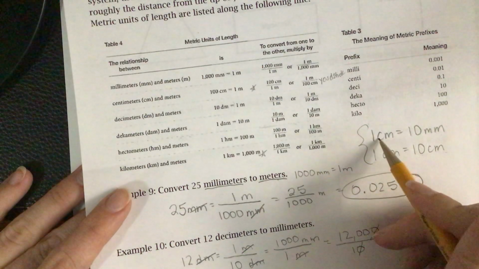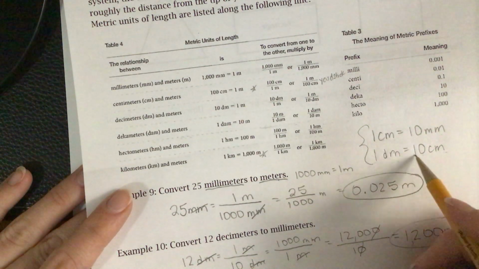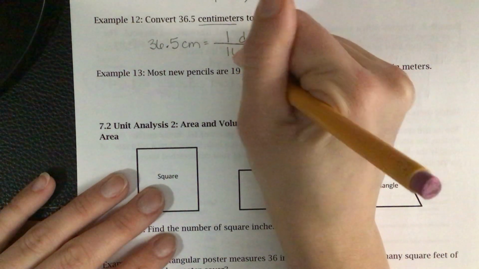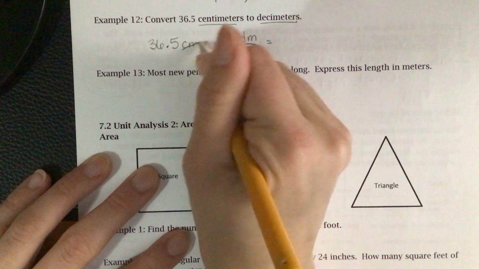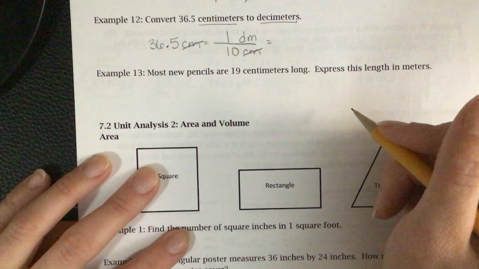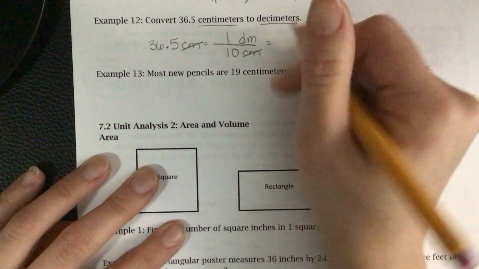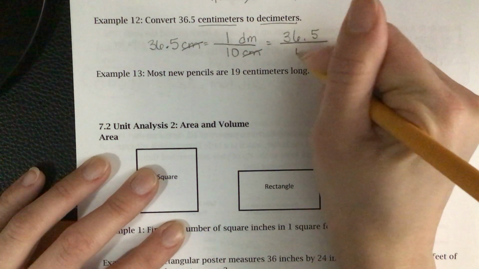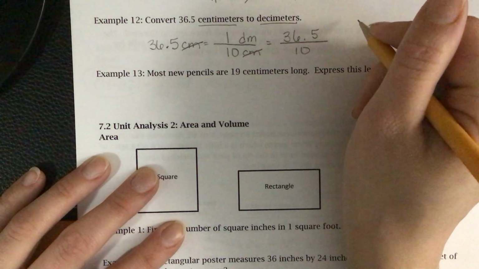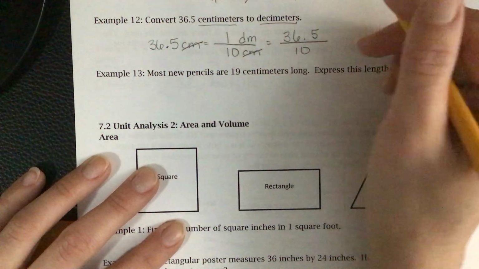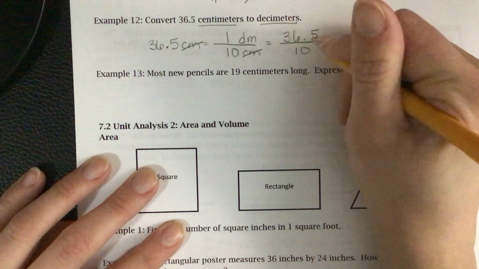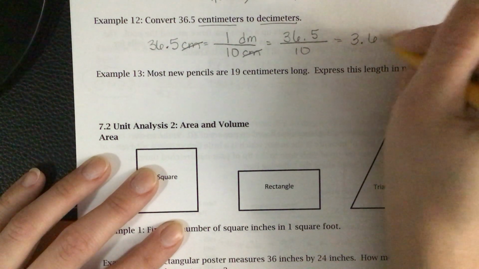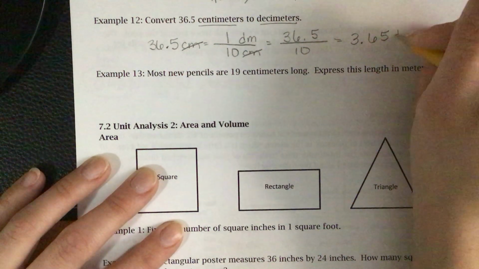So again, 1 decimeter is 10 centimeters. Centimeters cancels out. So we have 36.5 times 1 is 36.5 divided by 10. When I divide 36 and 5/10 by 10, I'm going to get 3.65 decimeters.